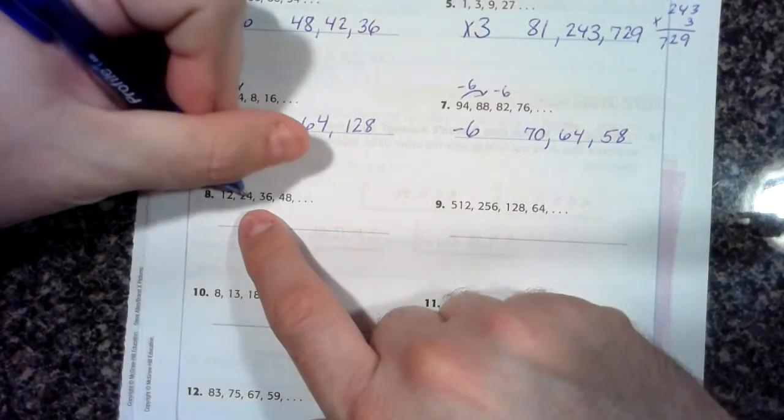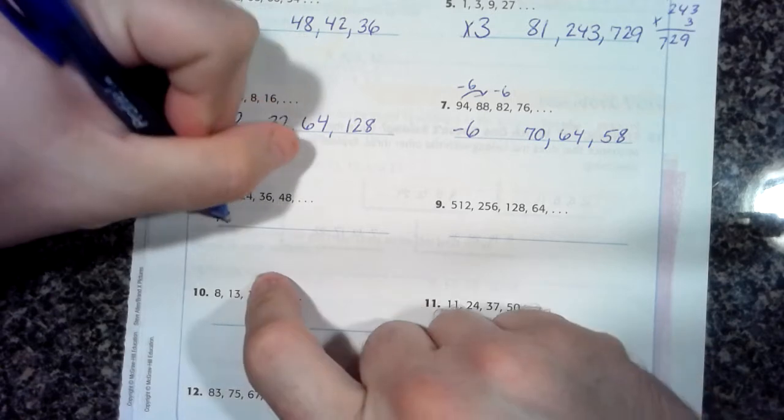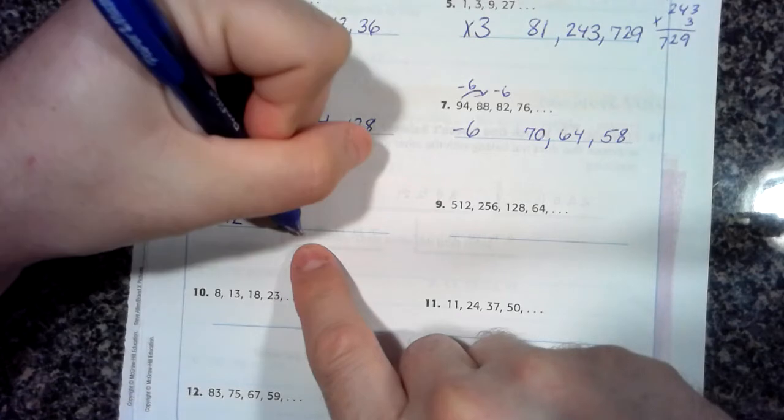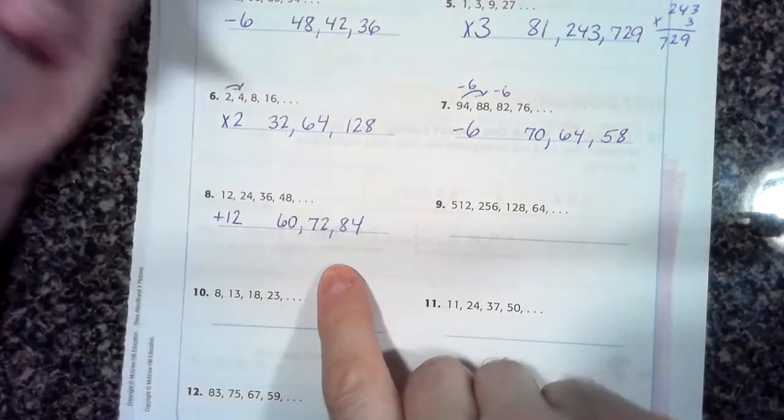Number 8, 12 to 24. Looks like we times by 2, but on 24 to 36, we're adding 12. So it looks to me like we are adding 12. So 48 plus 12 is 60. 60 plus 12 is 72. And then 72 plus 12 is 84. Easy as that.